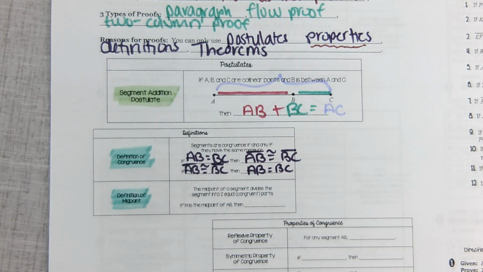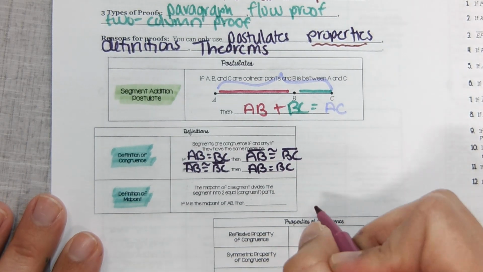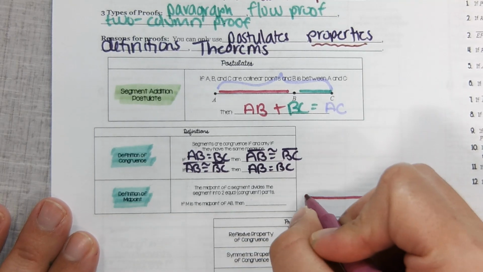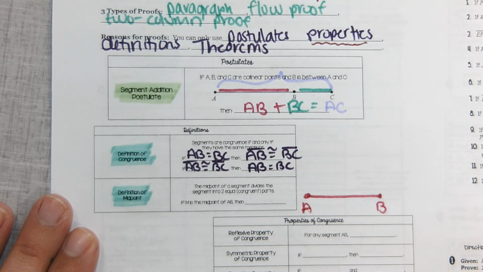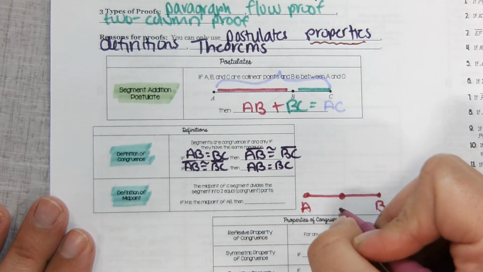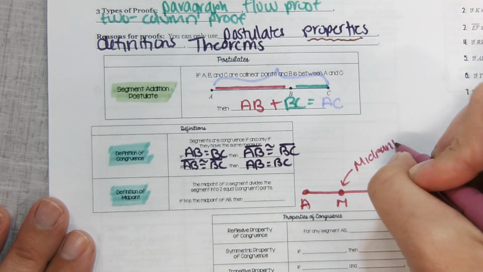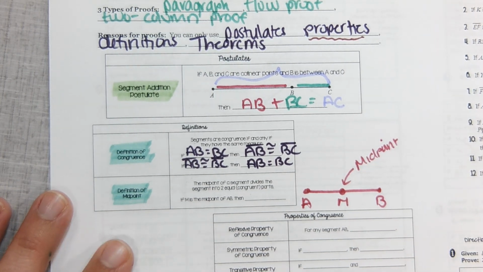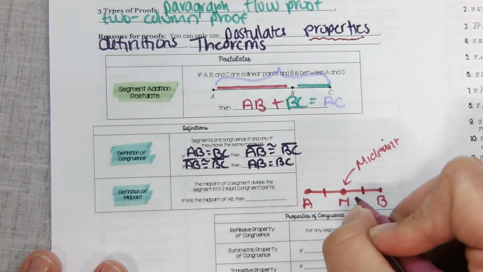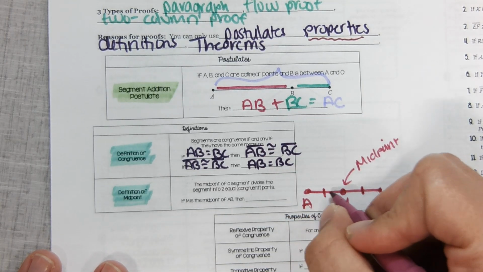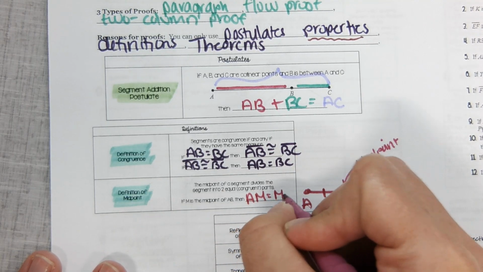Okay, then next is definition of midpoint. So what this means is that if you have a segment like segment AB, and you're told that point M is the midpoint, then you can say that segment AM is congruent to MB. They're the same length, because if this is the middle, then this part of the segment would be the same length over here. Then AM is equal to the length of MB.